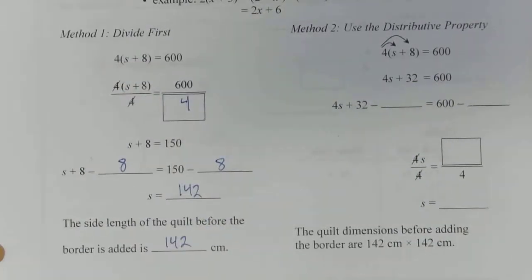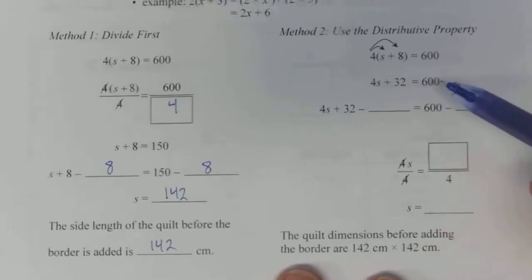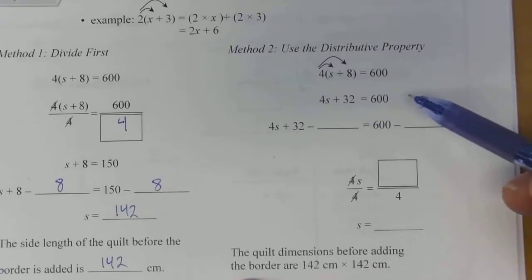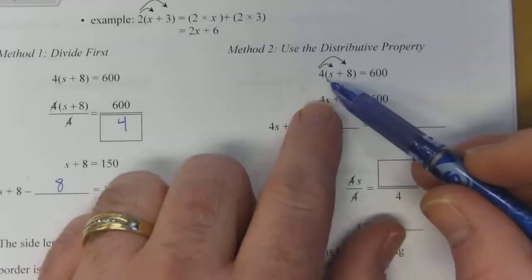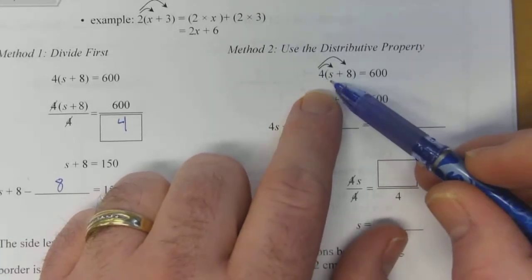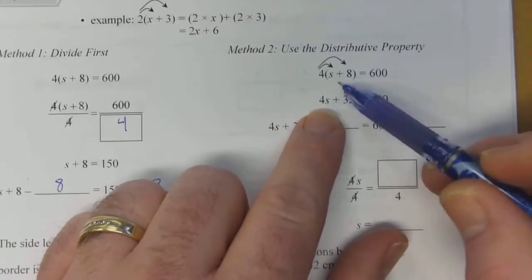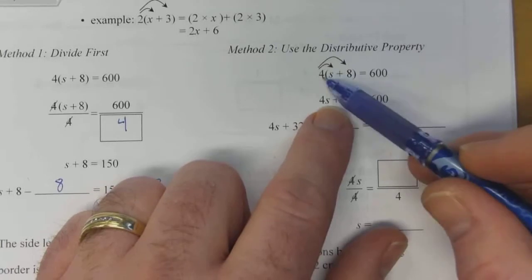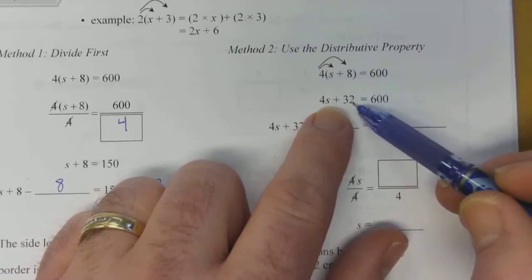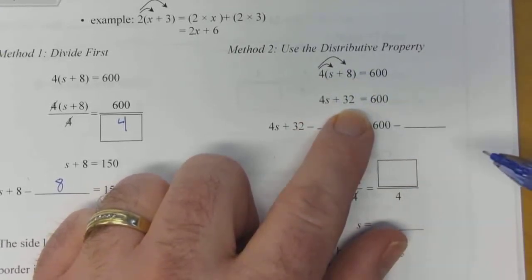So that's one technique. We can also use the distributive property to solve this as well. So we take 4 times s, which becomes 4s, plus 4 times 8, which is 32. That is now equal to 600.